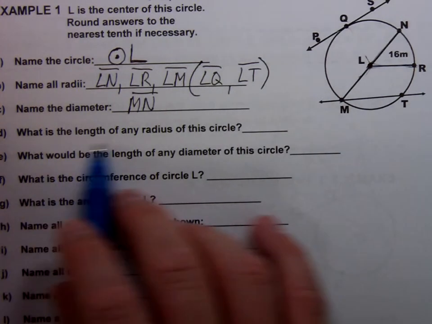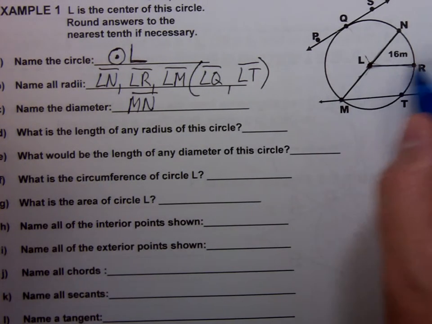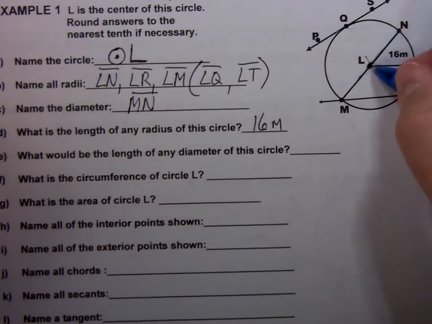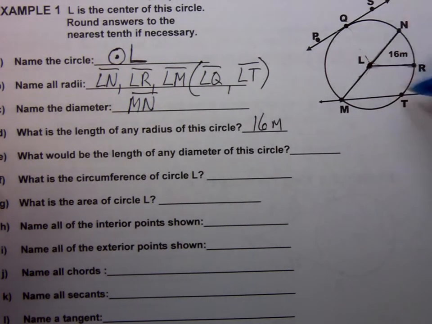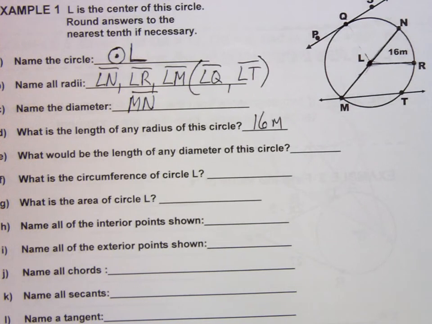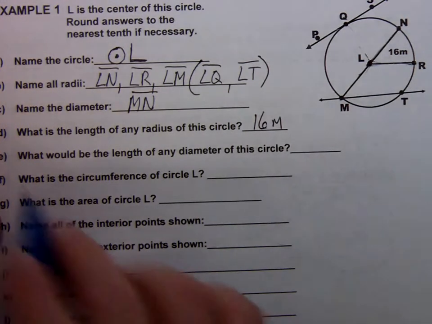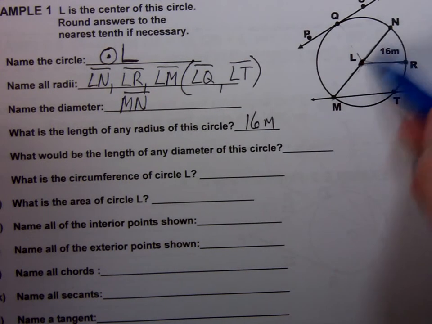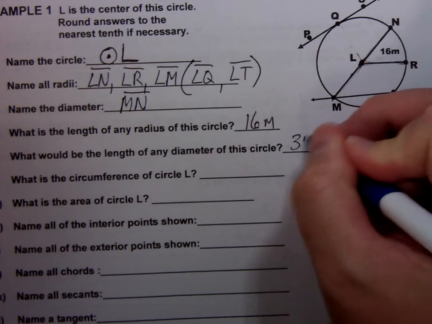Alright, what is the length of any radius in this circle? Well, they've labeled the radius as 16 meters. So this would be 16 meters, this would be 16 meters. The distance from L to Q would be 16 meters. A radius is the same distance no matter where it's drawn. What would be the length of any diameter of the circle? Diameter is always twice as long as the radius. So 16 plus 16, or 16 times 2, would be 32 meters.